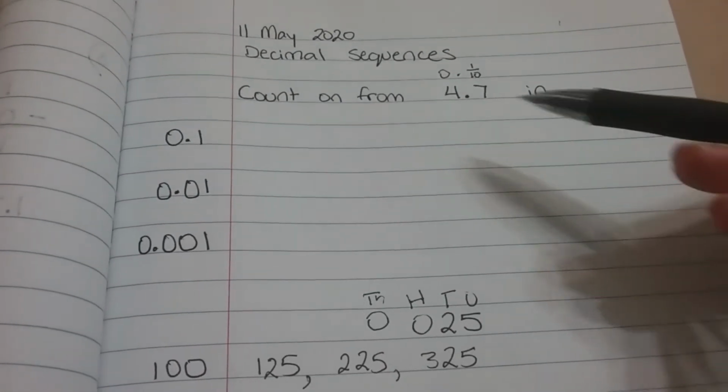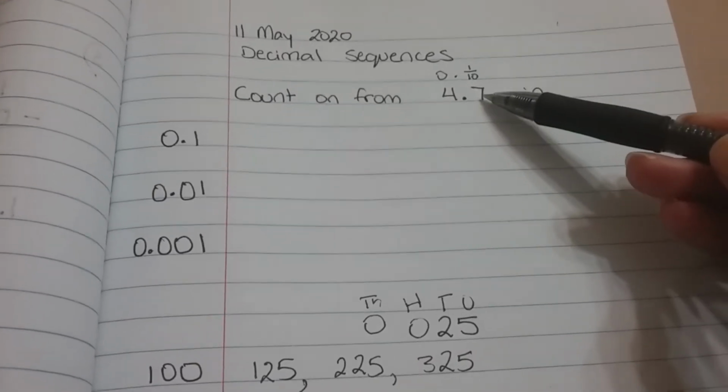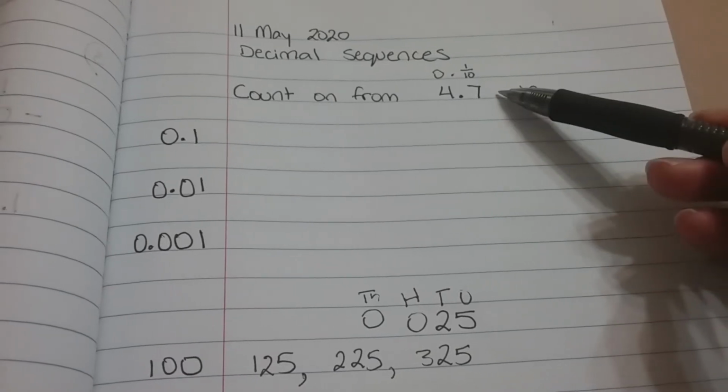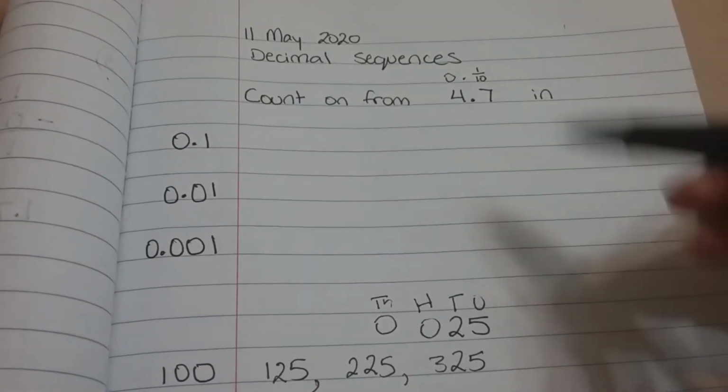Well, it's the same thing up here when we're dealing with decimals. When I ask you to count on from a decimal number, even if you're counting on in a value that doesn't currently have a place filled, you can do it. Just imagine that there was a 0 there. Let me show you what I mean.